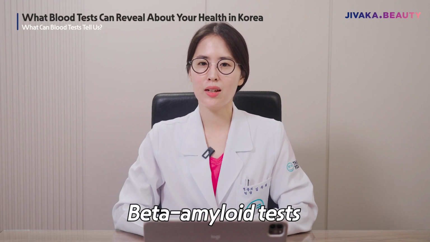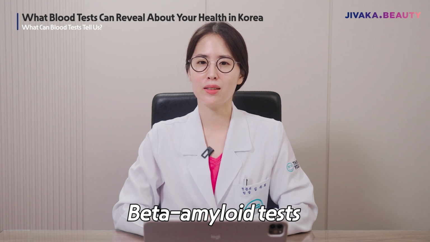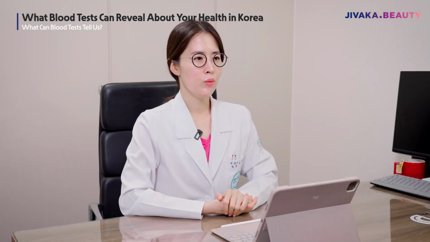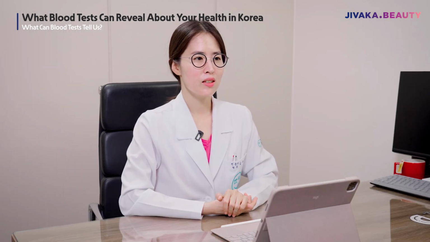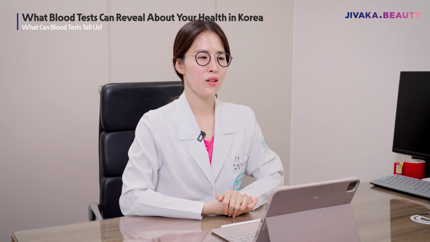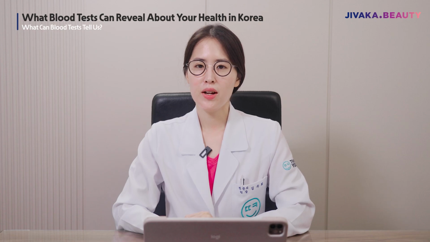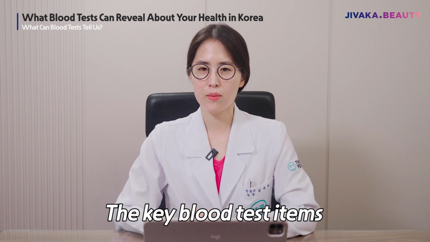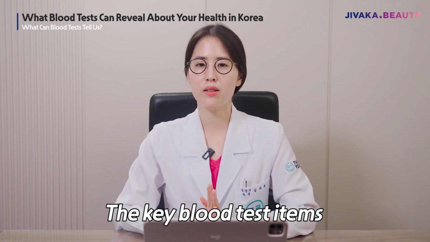Recently, beta amyloid tests have been developed to detect dementia at an early stage, and tumor marker and genetic tests that assess the risk of various diseases are also being developed, and they're increasingly being utilized. Today, I'll summarize and explain the key blood test items typically performed during the obesity consultation.